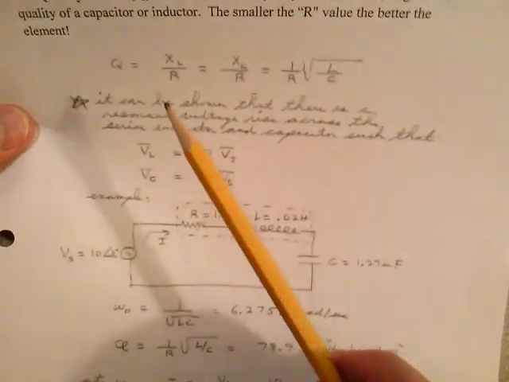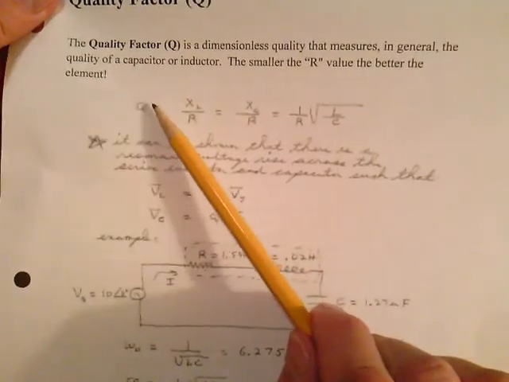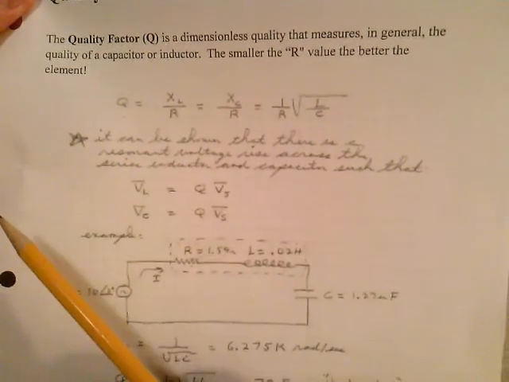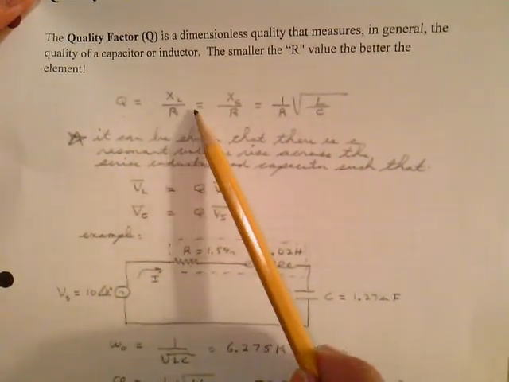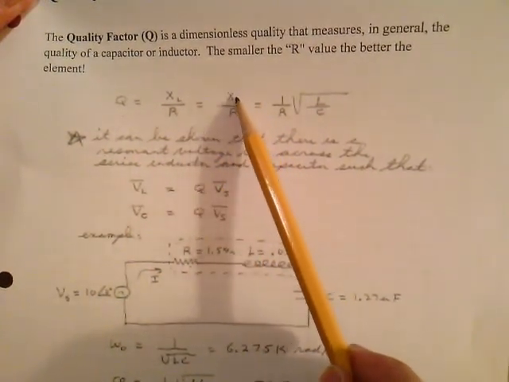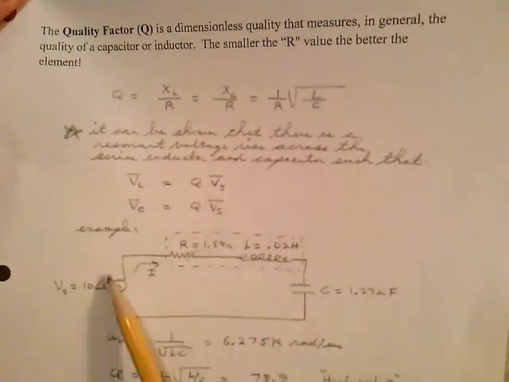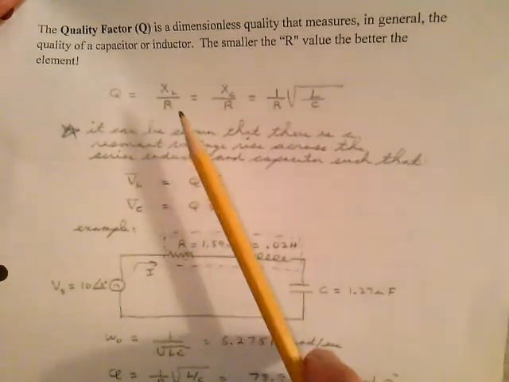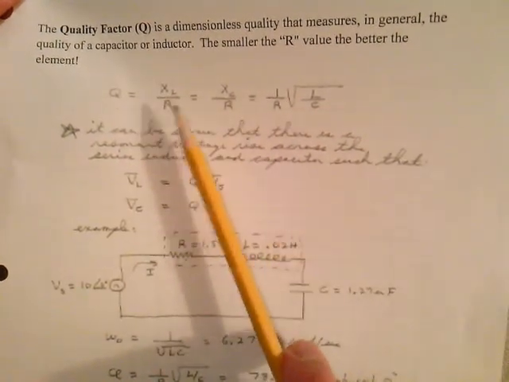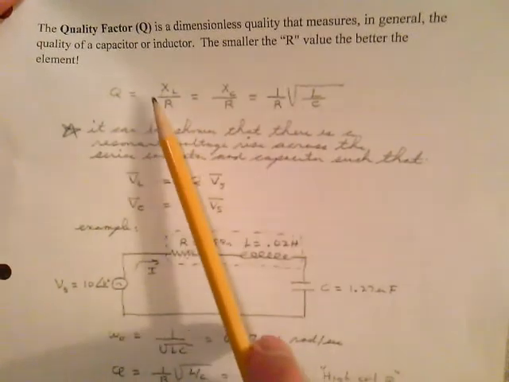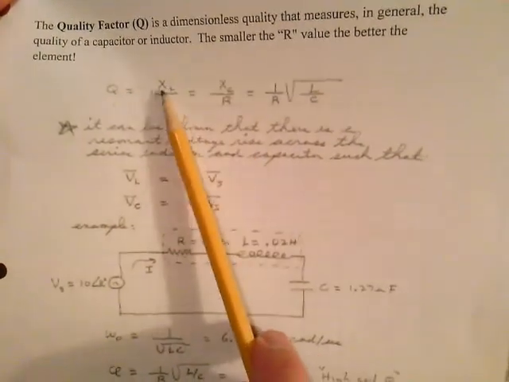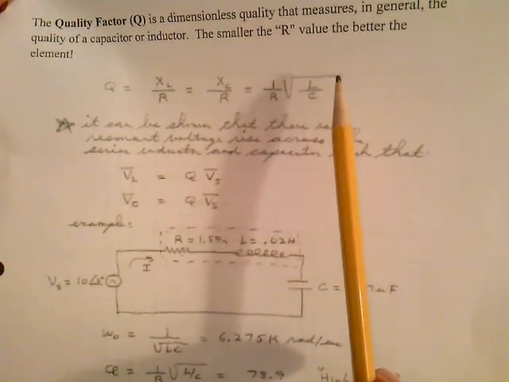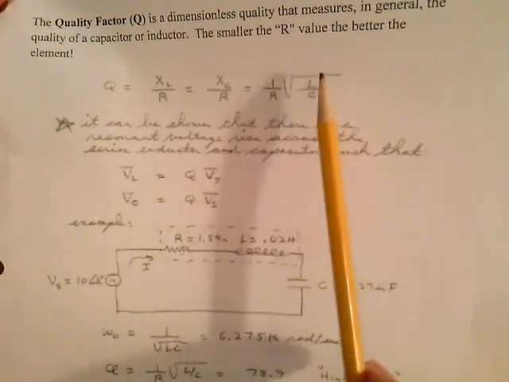If you go back up to the top here, I define Q a couple different ways. Q is equal to the inductive reactance over the resistance, which is also equal to the capacitive reactance over the resistance in the circuit, which can also be written this way. So it depends what you have. If you have the inductive reactance and the capacitive reactance at resonance, these are the same equations, same numerators. And over here, if you have resistance, inductance, and capacitance, you can use this formula.